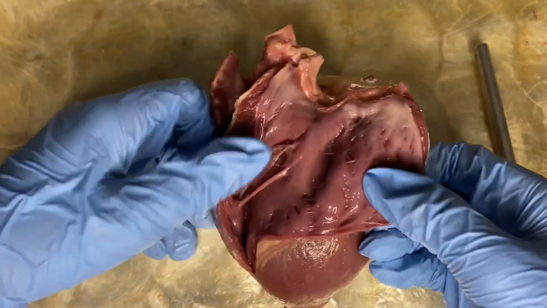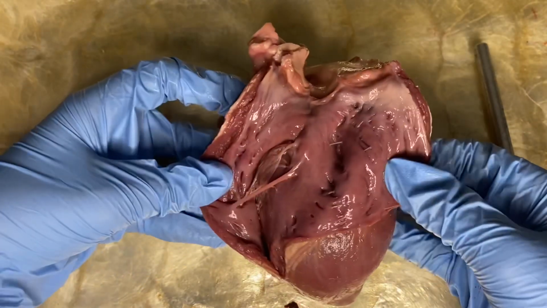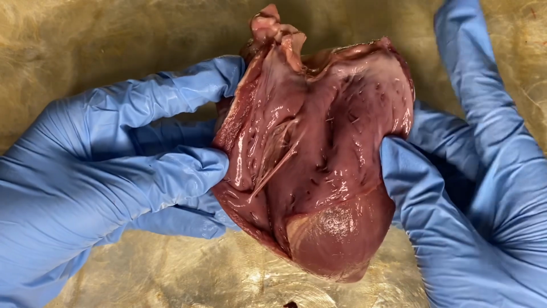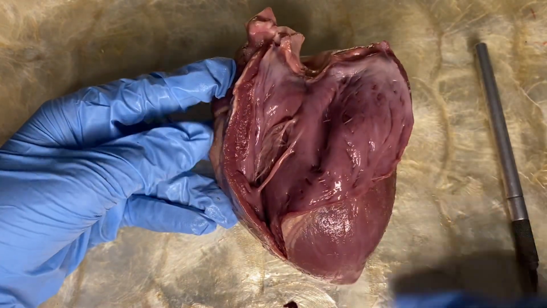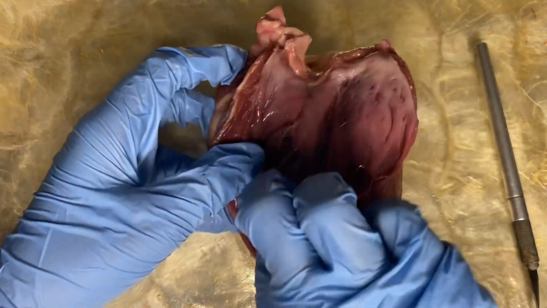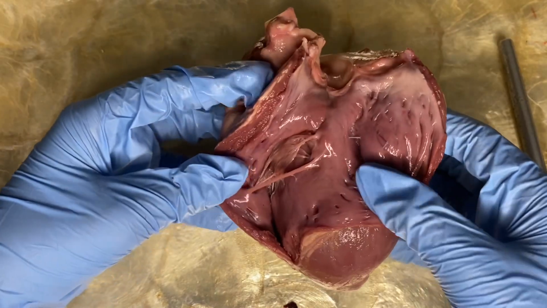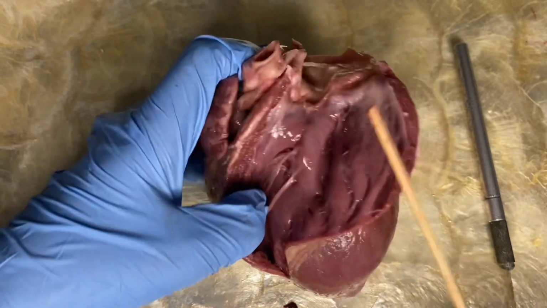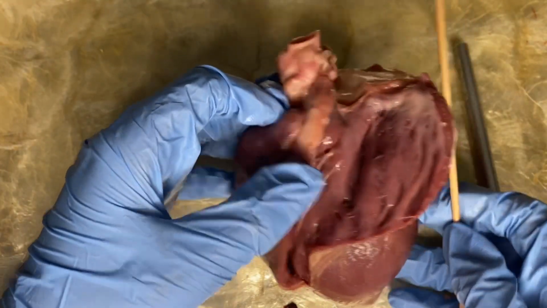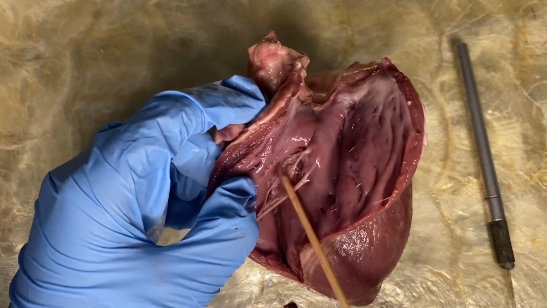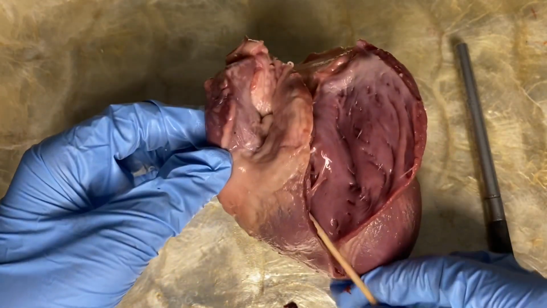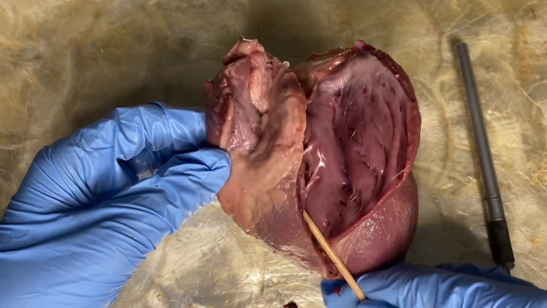Finally, now that we are done, we are now able to examine the internal anatomy of the heart. And if there is dried blood, let us rinse it out first out of the heart. Now let's locate the right atrium. This is your right atrium, right? Now we're gonna use a stick to locate it. There you go. That is your right atrium.